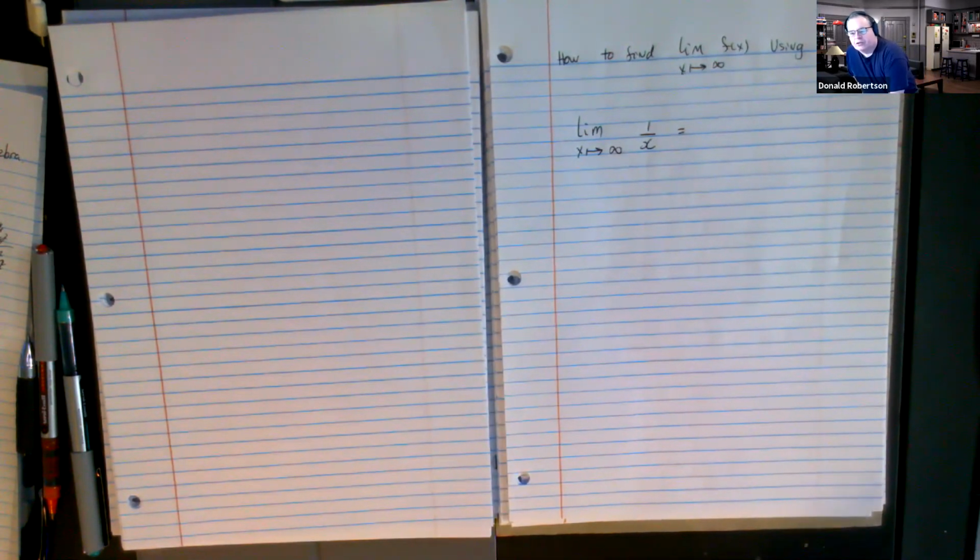Before we tackle that question, I'm going to tackle a smaller version of that question. What would be the limit as x tends to infinity of 1 over x?